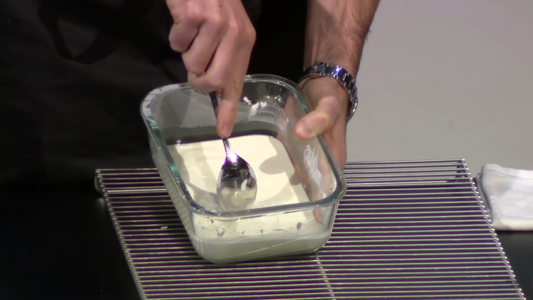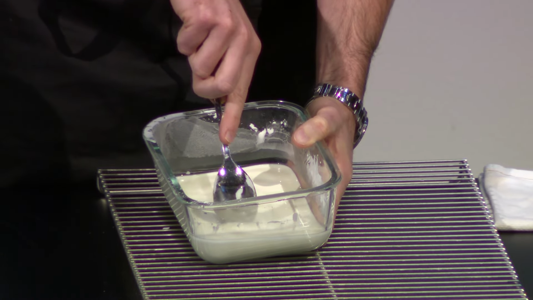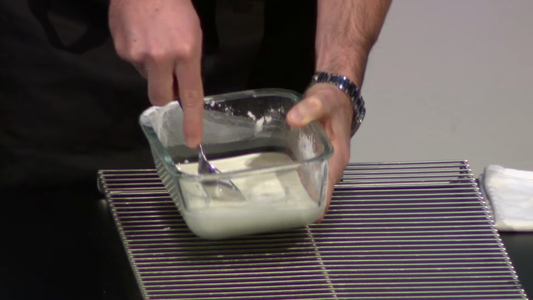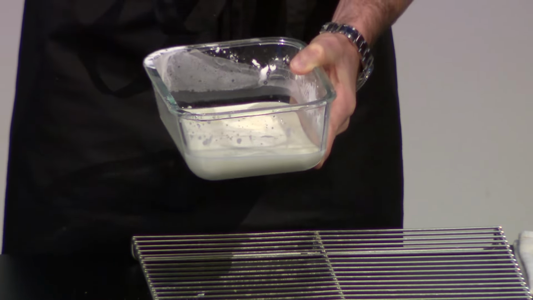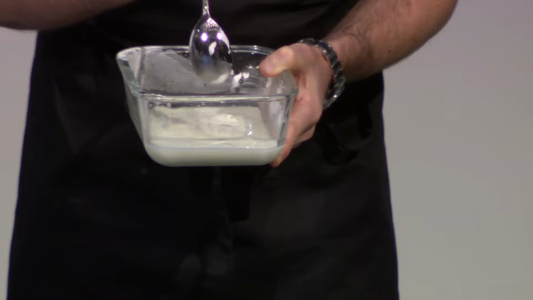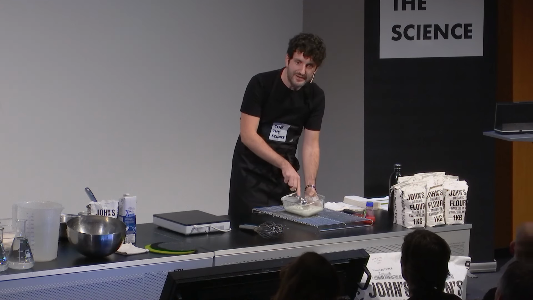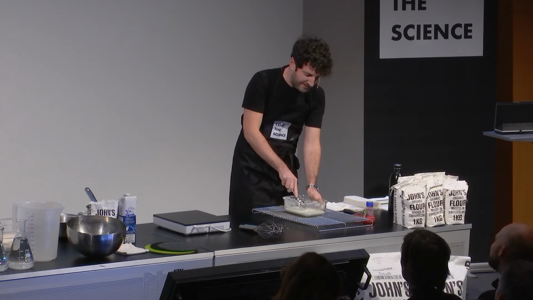when I go very slowly, I can put the spoon into the material, so it behaves like a liquid. But if I go very fast, it behaves like a solid. So I cannot go through the material. And so really this depends on the time scale at which you are looking at the material.